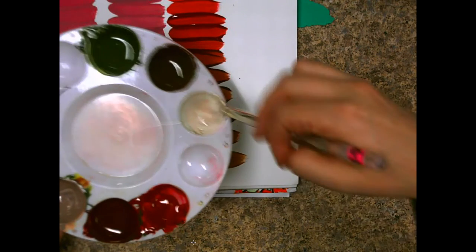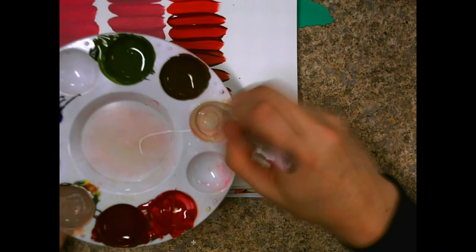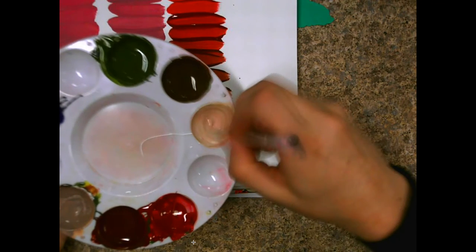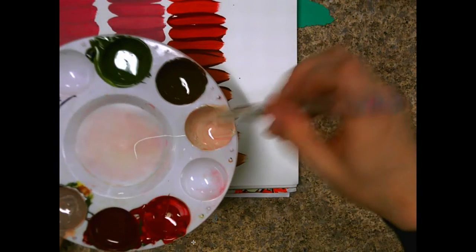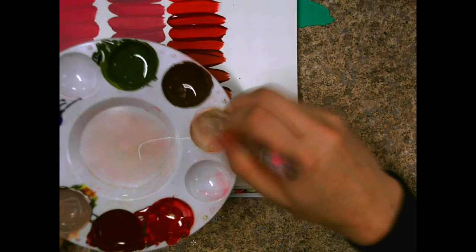Stir it up, and I'm going to try to get a gray. Now, it's not going to be like a black and white gray. Oops, I put too much red. I meant to dip it in the green, into this brown mixture, and I dipped it into the red.